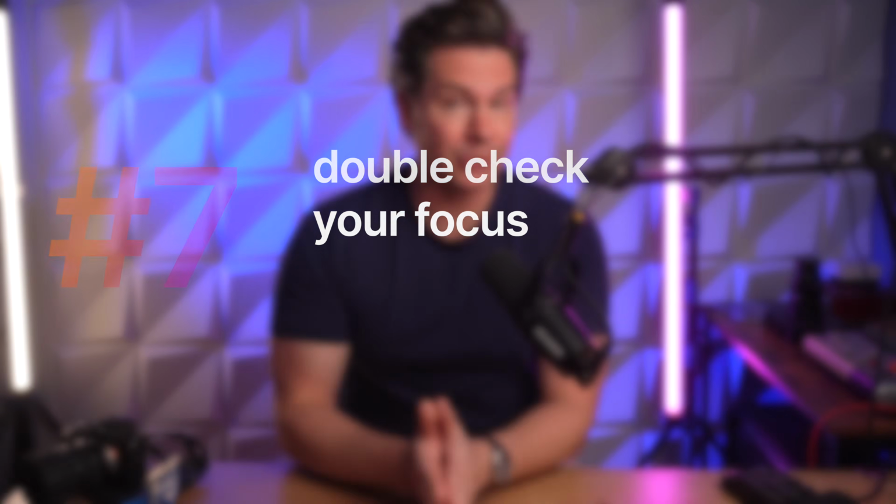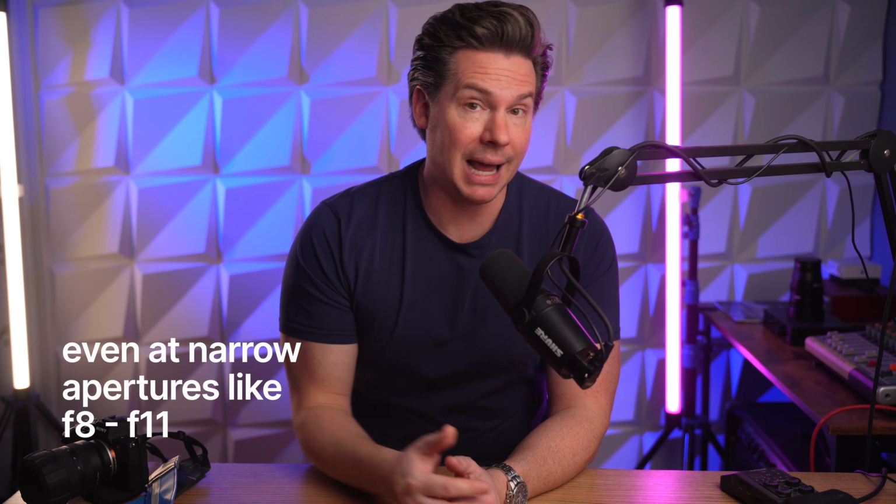And this leads me to tip number 7, double check your focus. Now this may seem like a no-brainer, but let me explain. While shooting at a narrow focal length, yes, it does give the image a more refined look. The trade-off is your focal range becomes extremely narrow in relation to what it would be had you shot that same space at an ultra wide focal length. And yes, this can happen even when shooting at apertures like f8 to f11.